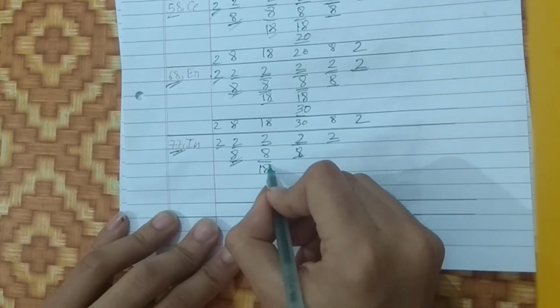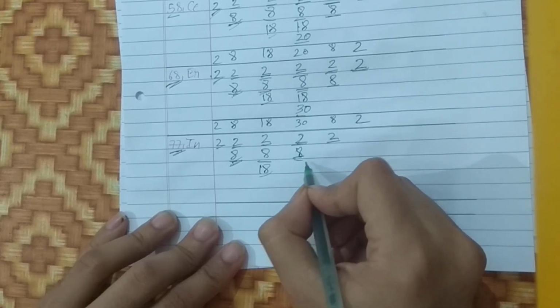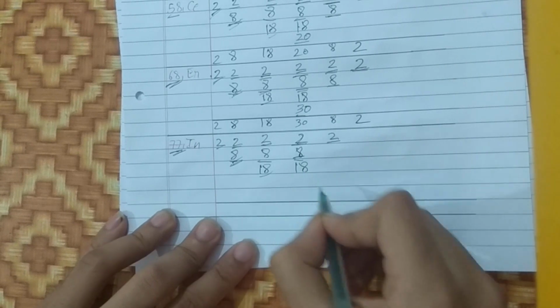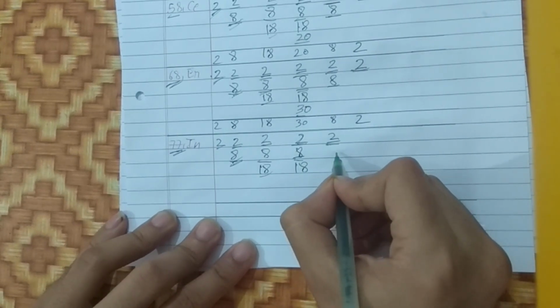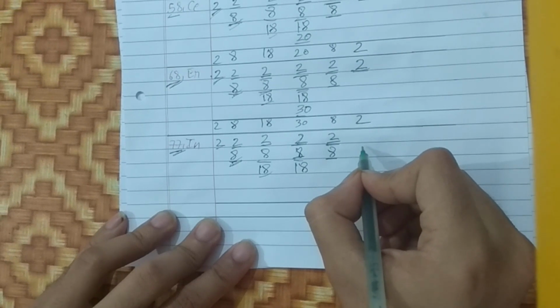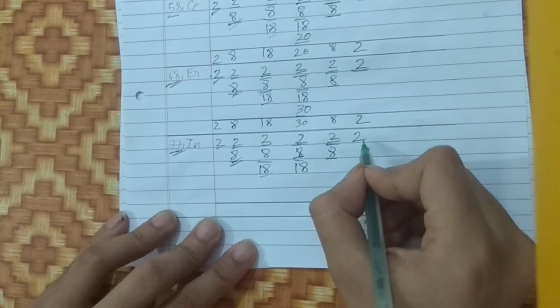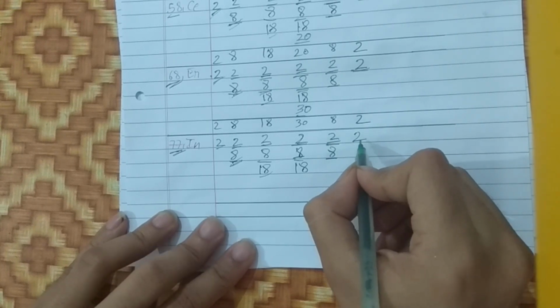Again we will check n-2, it's fully filled, no problem. We will check n-1, it's neither fully filled nor having 18 electrons, so we will fill up to 18 electrons here. Now we can exceed 2 here, so we will go up to 8. Again the octet rule will come in picture, so we will fill 2 here.